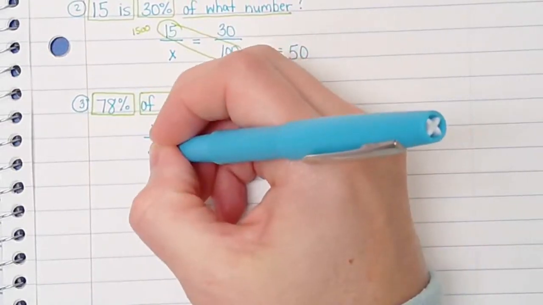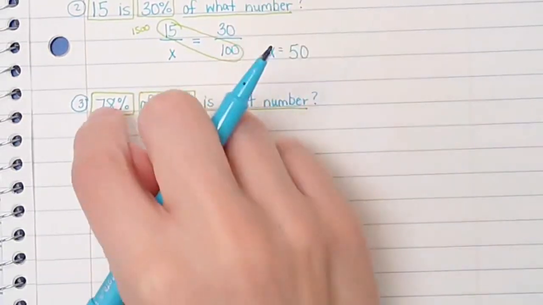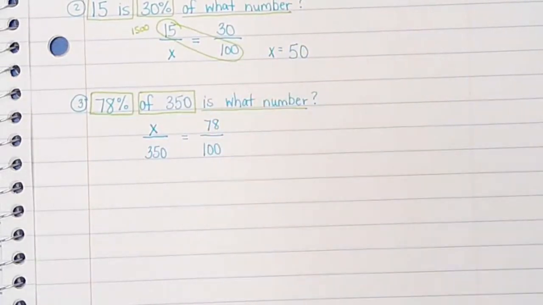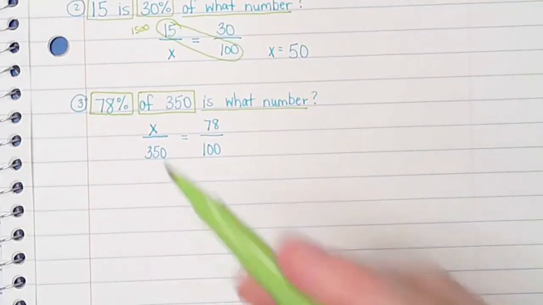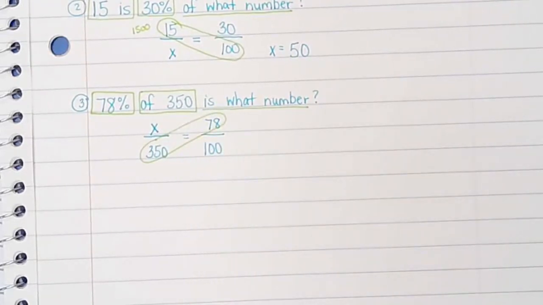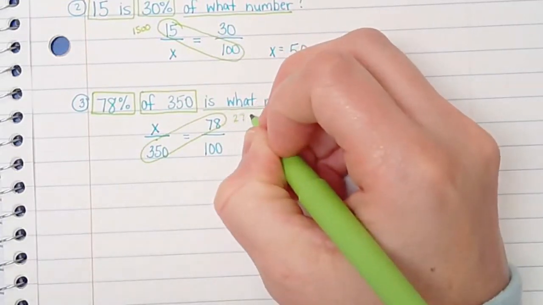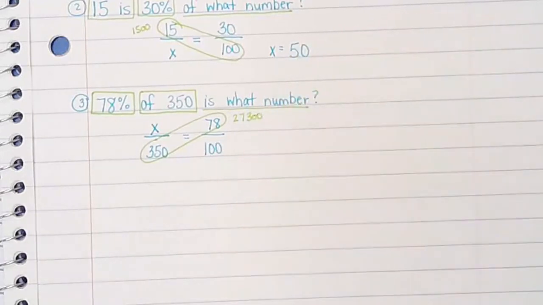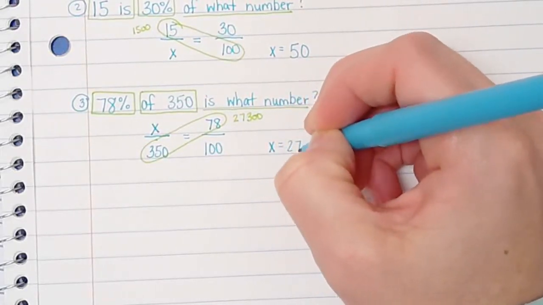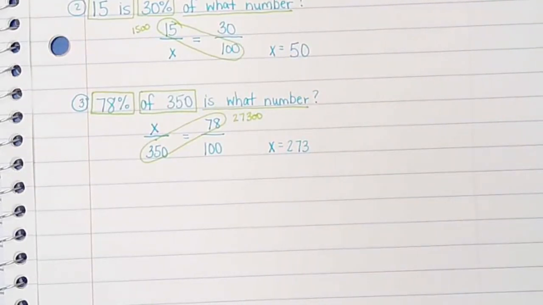And then I can see that my percentage is 78. 100 stays the same. Okay? So I will cross multiply what I can, which would be this side, because those are numbers. If I do 350 times 78, I get, wow, 27,300. So now I take that and I divide it by 100, and I get 273. Okay? All right, let's try the next one.